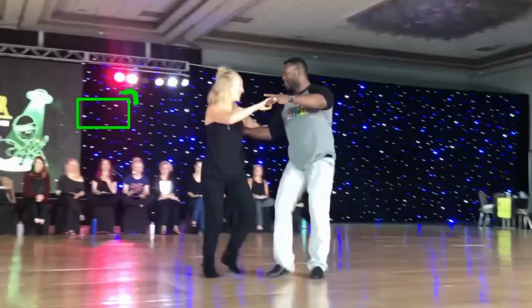And right here is the knuckles, and right here is the wrist. So your palm is on both sides of the follow's rib cage. You don't just have the palm on the side. The palm also wraps around at the knuckles.